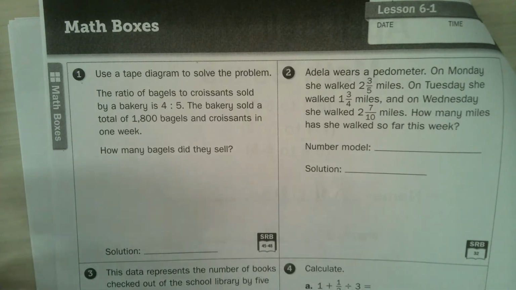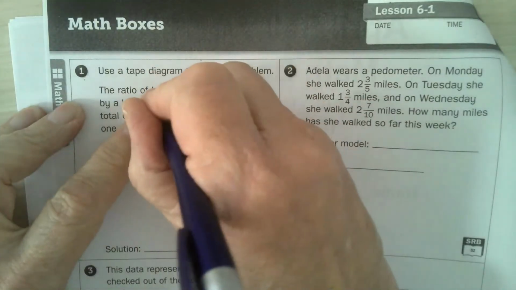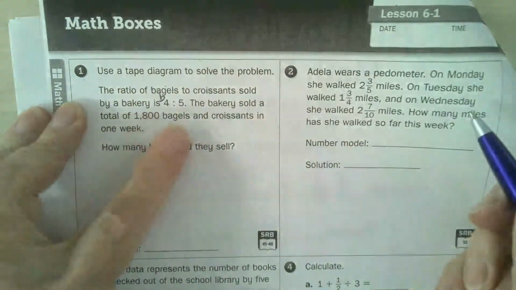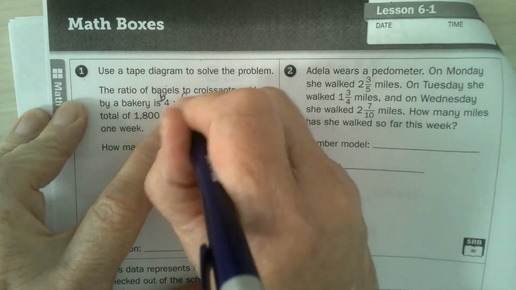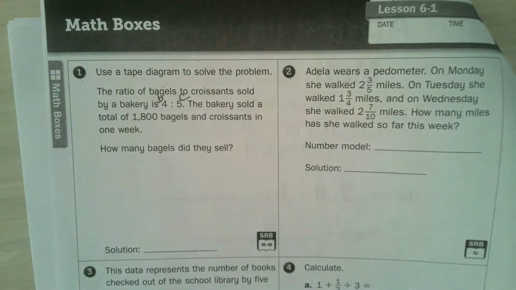So let's begin. I'm going to teach you how to do it the proportion way first. The ratio of bagels to croissants sold by a bakery is 4 to 5. 4 being the bagels, because bagels are talked about first, and the 5 goes with croissants. That makes sense. You all knew that. The bakery sold a total of 1,800 bagels and croissants in 1 week. How many bagels did they sell?